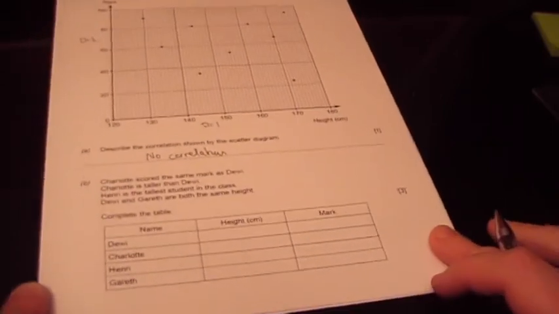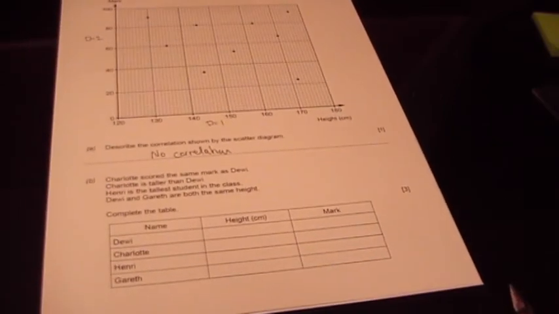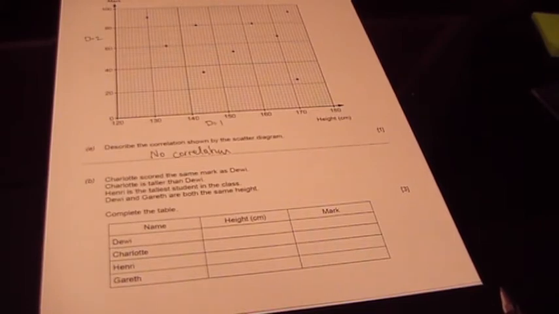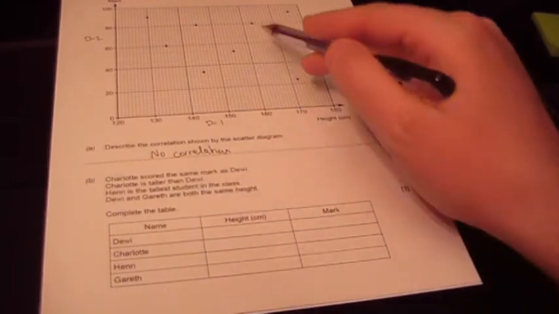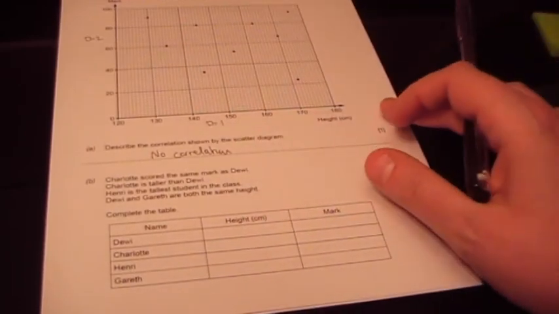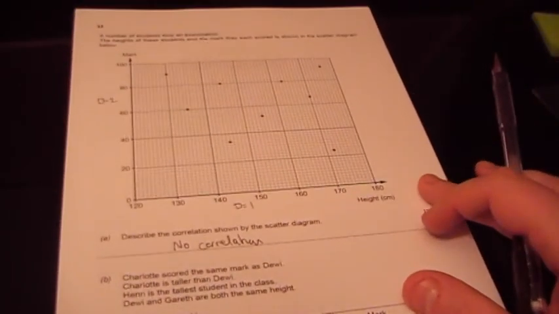We're then given some information below. Charlotte scored the same mark as Dewi. Charlotte is taller than Dewi. Henry is the tallest student in the class. Dewi and Gareth are both the same height. And we've got to complete this table at the bottom to try and work out from these clues which point is which person. So I'm going to deal with the first clue.